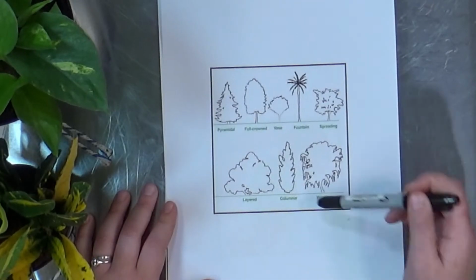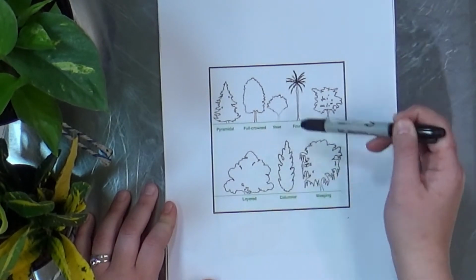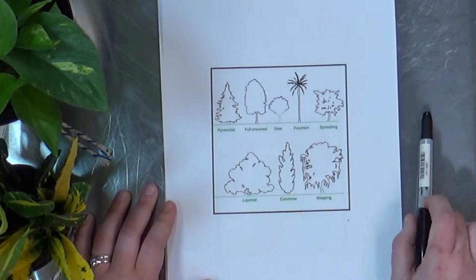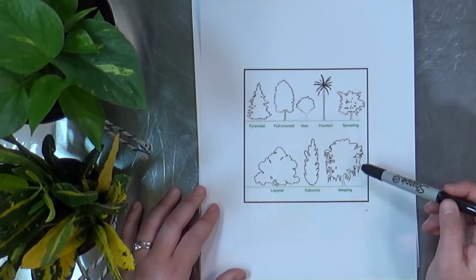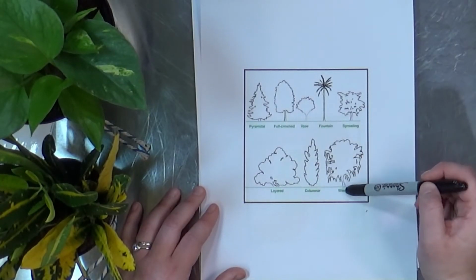Form, like lines, also evokes certain emotions within the landscape. So when we use things that are maybe more rectangular or triangular, those are very formal, very stately, very strong shapes within a landscape. Things that have a little bit more irregular shape, like weeping or layered, have very easy, very relaxed feelings within a landscape.